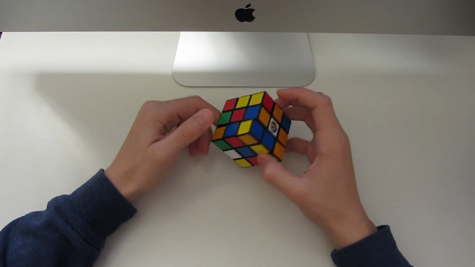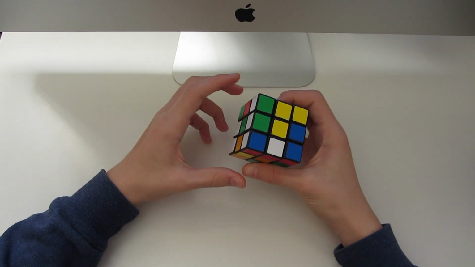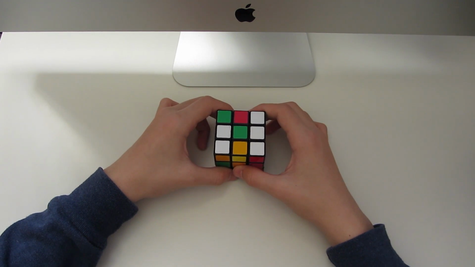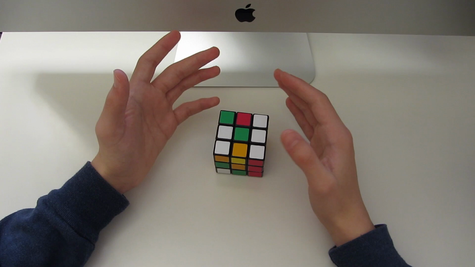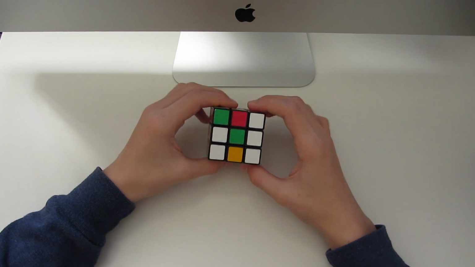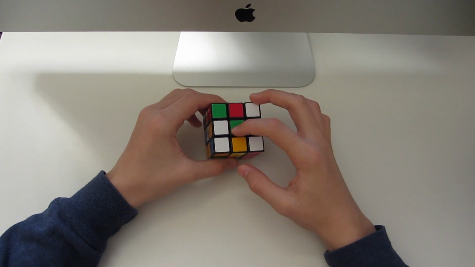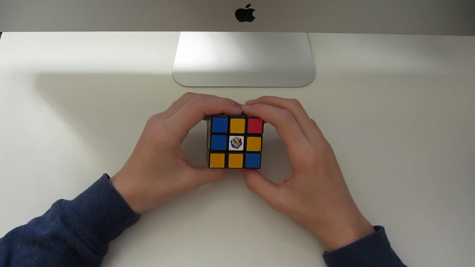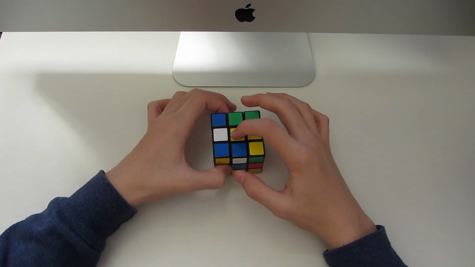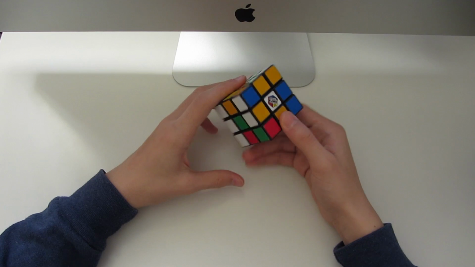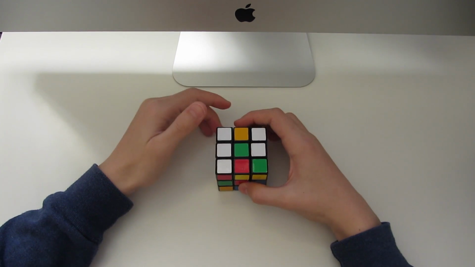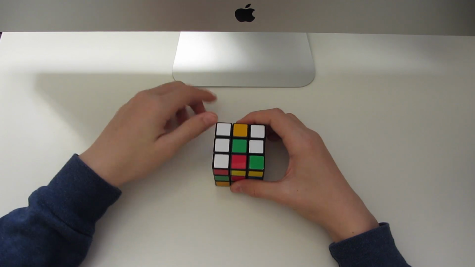Once your cube is scrambled, we want to start by forming a cross on the face of your choice. The way we know which face it is by looking at the center piece. In this case, this is green, so this is the green side. This is the white side, the blue side, the orange side, the red side, and the yellow side. But I'm going to do the green side because I always do the green side, so I recommend you doing the green side as well so you can follow me a lot easier.